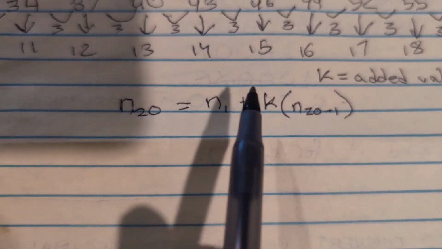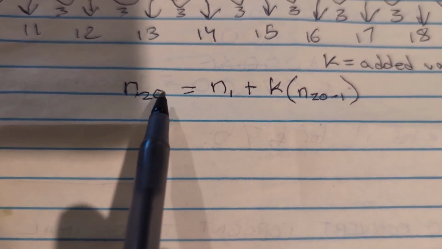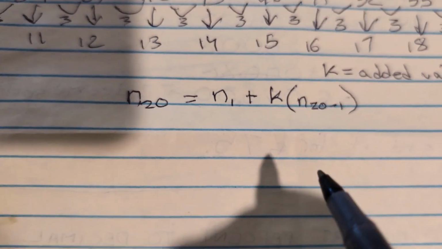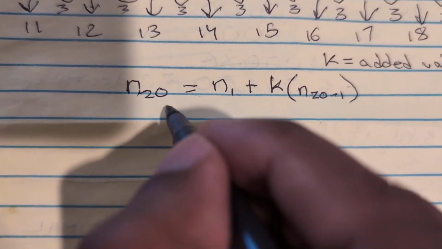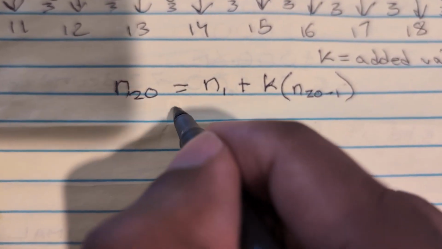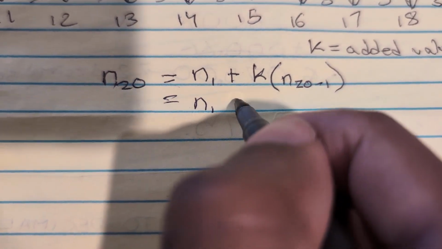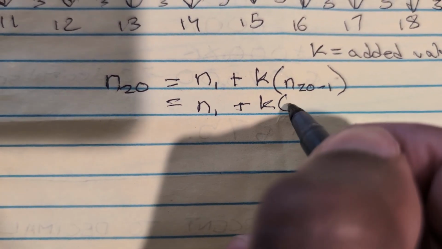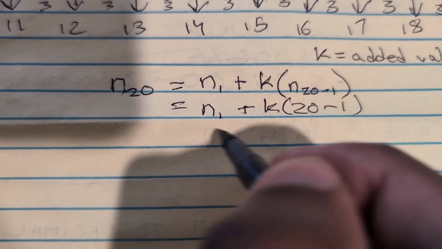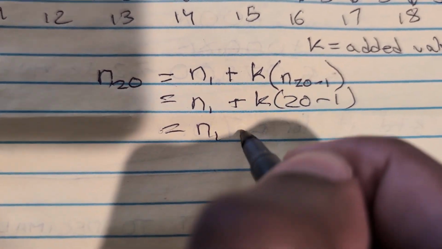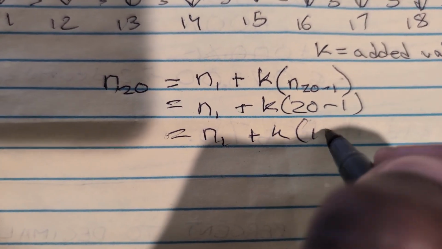And 20 minus 1 would be 19. A better way to write it would be n1 plus k times 20 minus 1. So n1 plus k times 19.